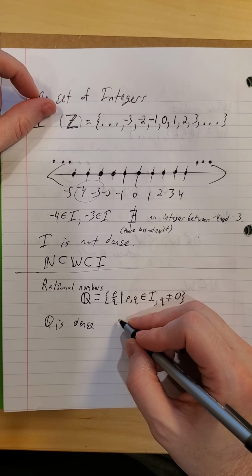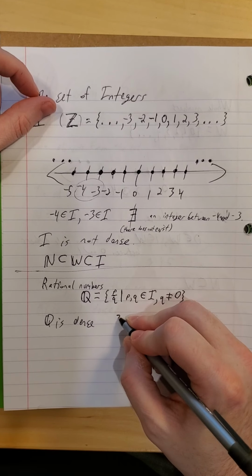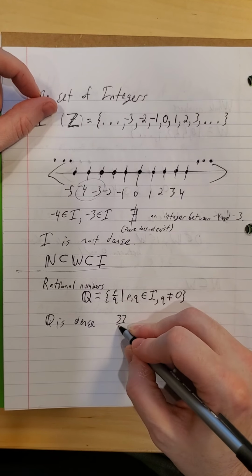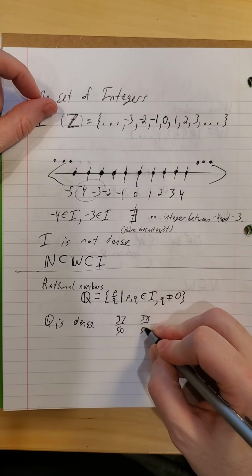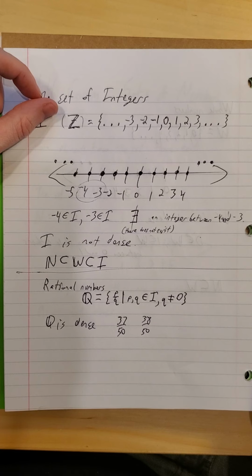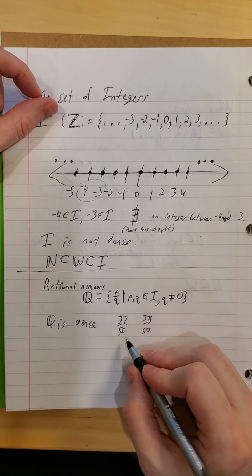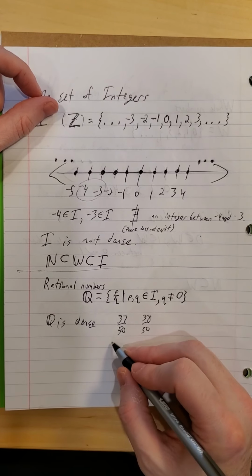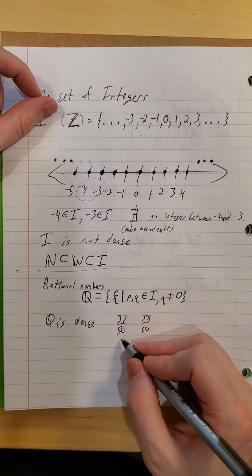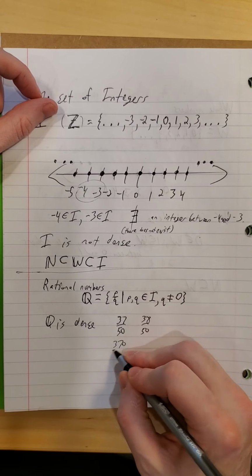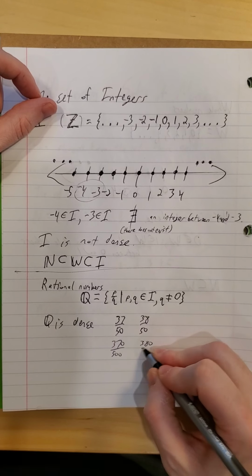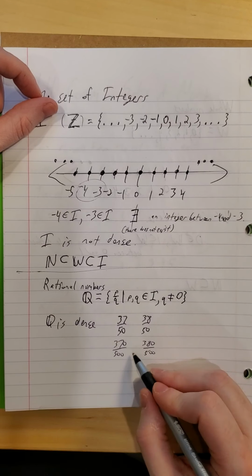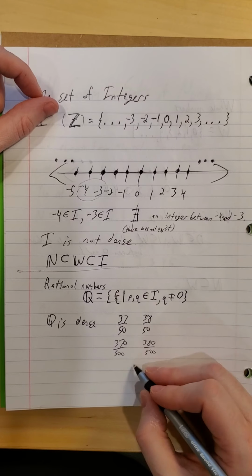Let's say we have 37 out of 50 and 38 out of 50. Well, if I want to squeeze something in between there, I can multiply top and bottom by 10. So I'm changing the look but not the value. So 370 out of 500 and 380 out of 500. Now I have lots of choices of what to put in between there.